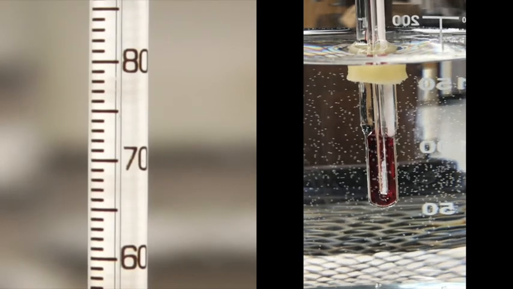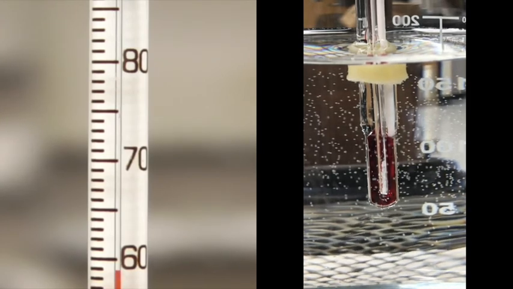Okay, above 55 now, so let it get above 60, and then we're going to slow down the heating a bit. And we can see it coming on the thermometer. We will read that on the camera now.